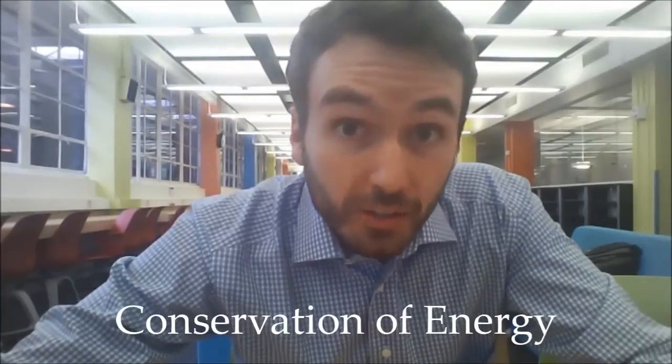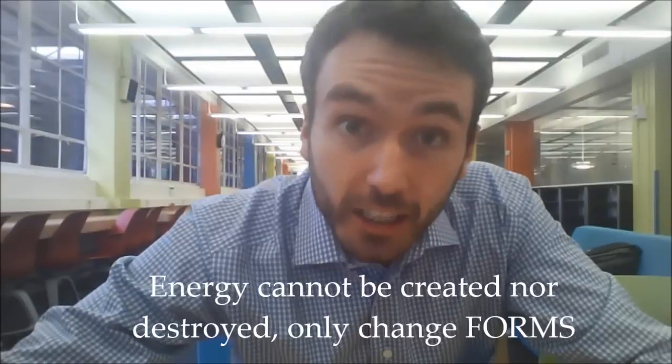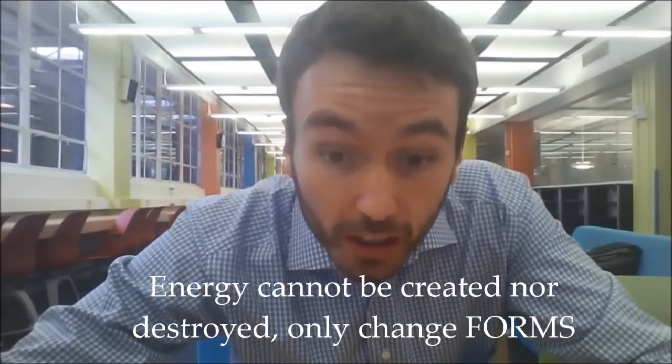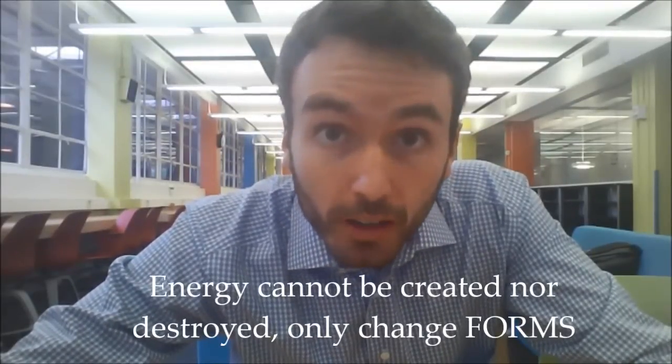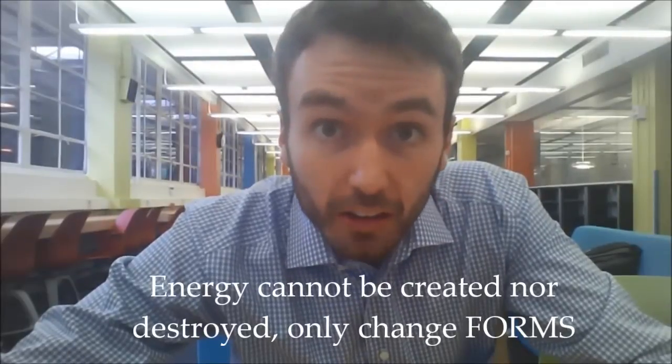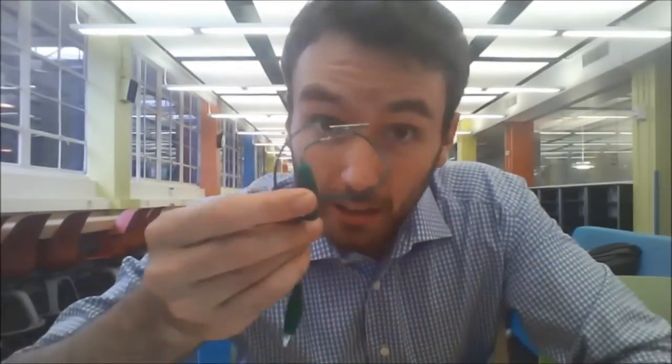So, the conservation of energy says that energy cannot be created nor destroyed, only transformed from one thing to another. So to demonstrate that, I've brought in some batteries, some alligator clips, and a light bulb. So I'm going to show you exactly how energy is conserved.